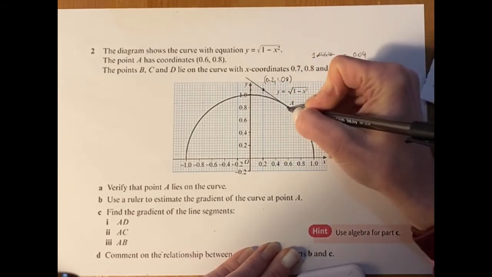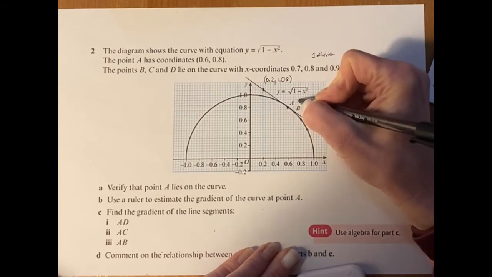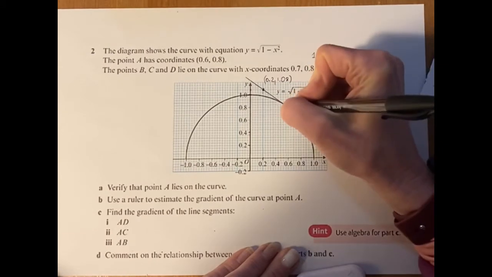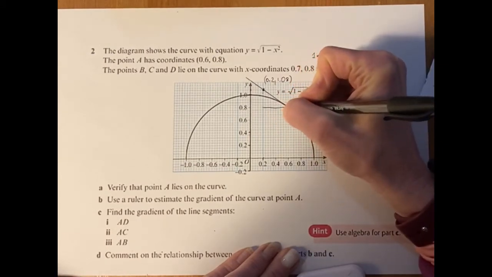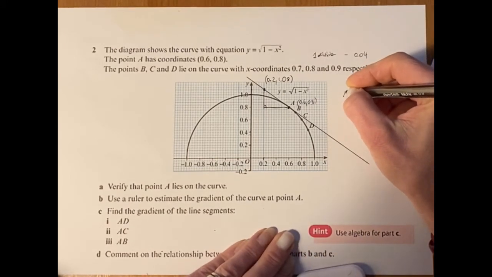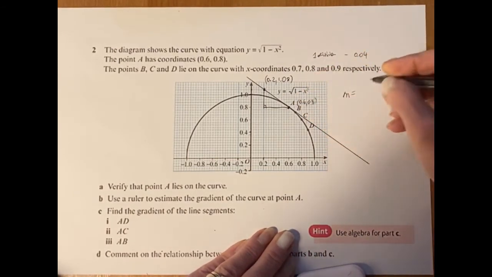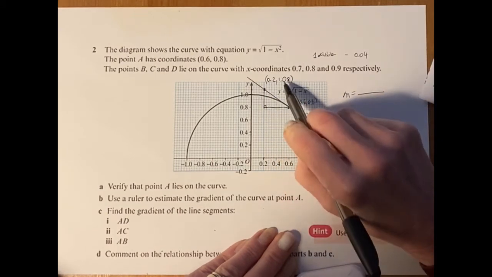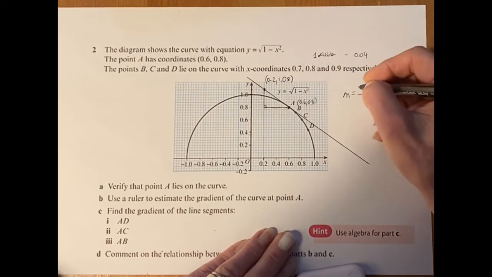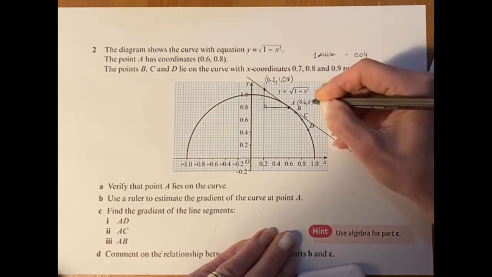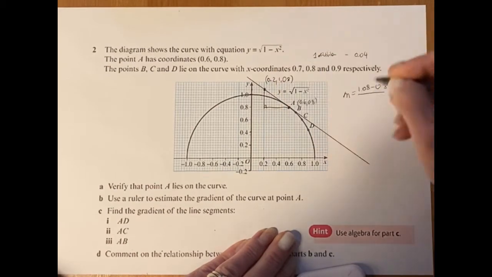And let's pick point A, which we already know the coordinates are 0.6 and 0.8. So this time you could actually use the y minus y1 over x minus x1 method. We find it easier, but you can just count squares. So the difference in y is 1.08 minus 0.8, and the difference in x is 0.2 minus 0.6.